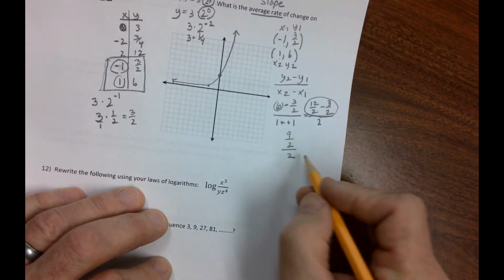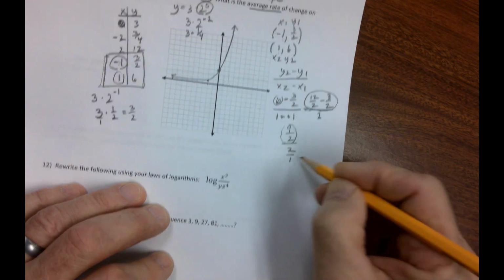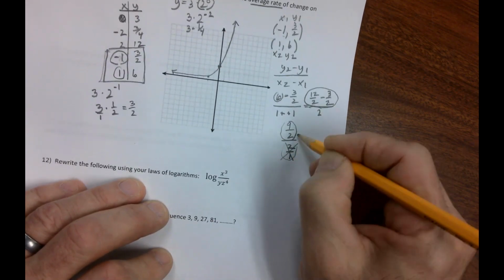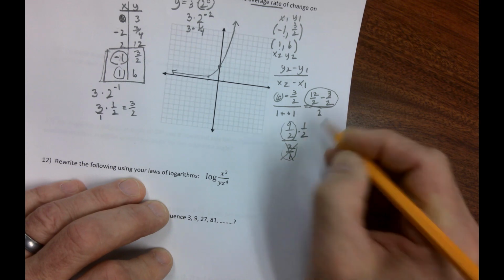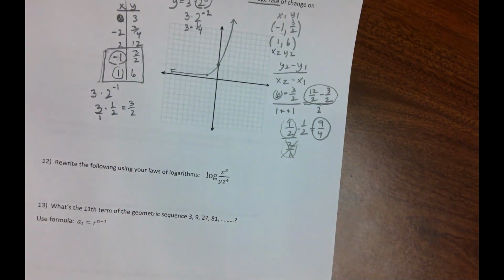Now, I'm going to turn this bottom into a fraction, because I know if I divide a fraction by a fraction, I multiply by the reciprocal. And that would give me 9/4 for the slope. That was a pretty busy problem.